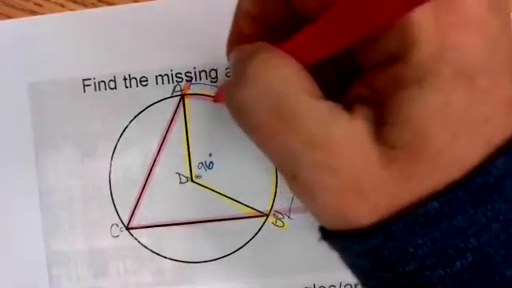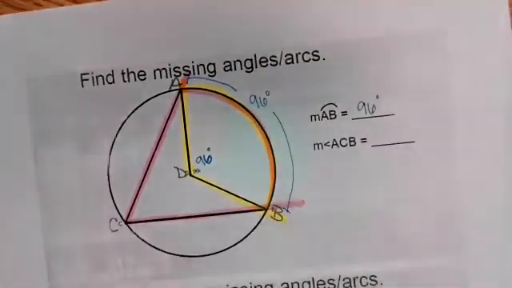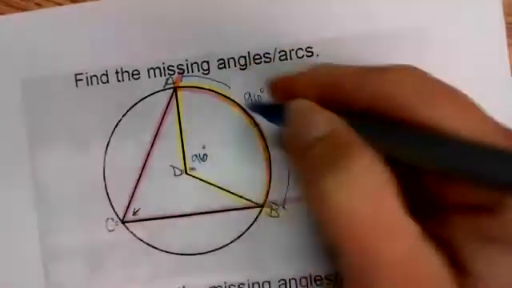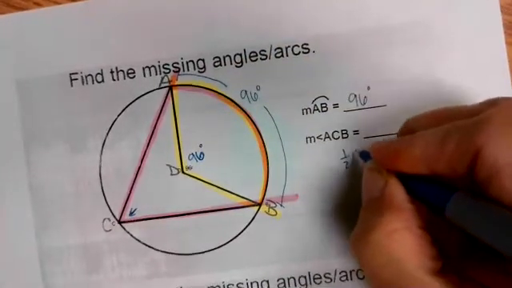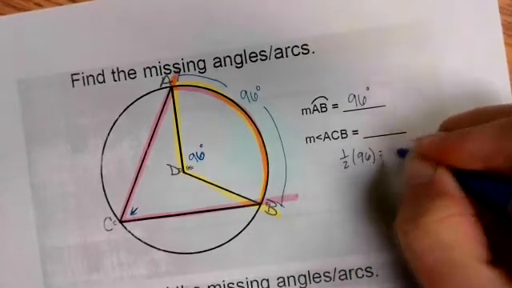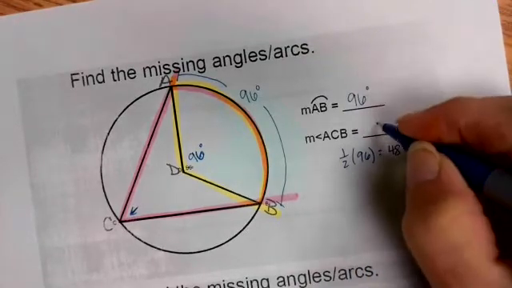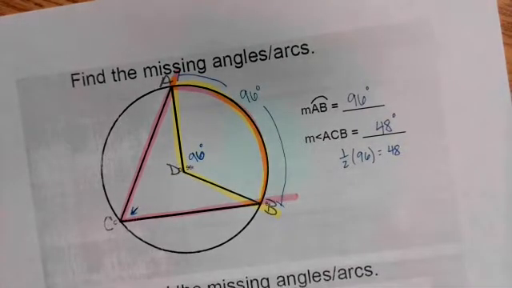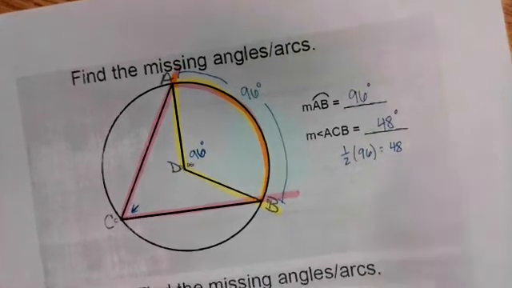Here is its intercepted arc. I already have the measurement for it. So the measure of this angle that forms this intercepted arc, 96, is exactly half. So half of 96 is going to be equal to 48. So my inscribed angle is half the arc, 48 degrees.